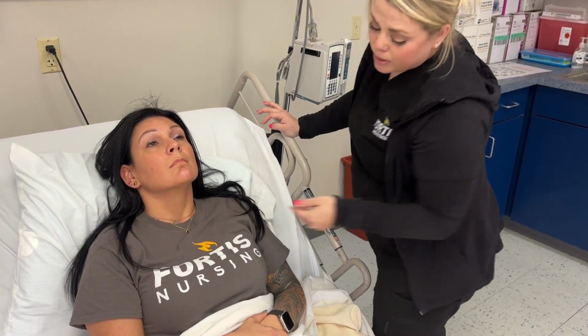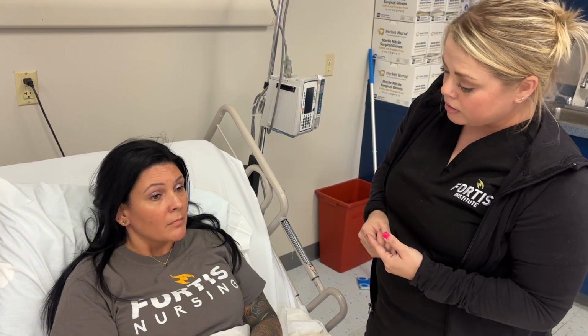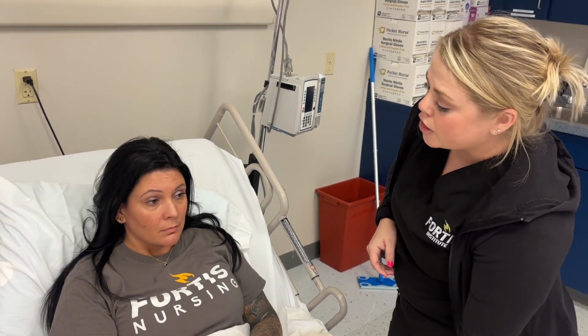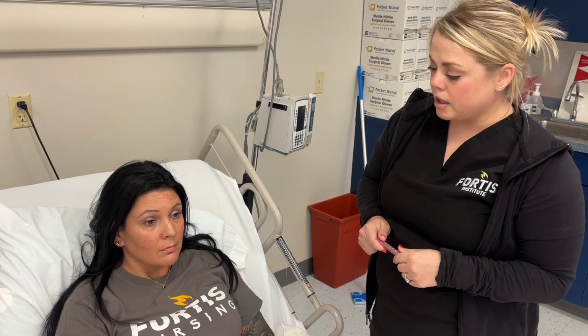And I can palpate the thyroid. It does not appear to be enlarged. Is there any tenderness when I was palpating? No. Okay. And I didn't note any types of bulges or masses or nodules when I was palpating. And that is it for head, eyes, ears, nose, and throat.